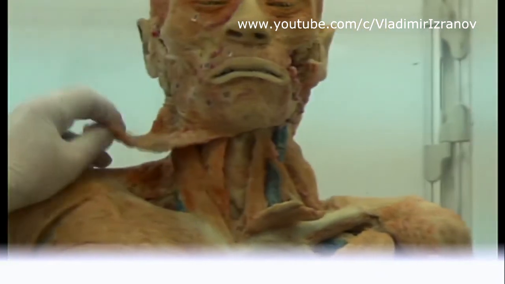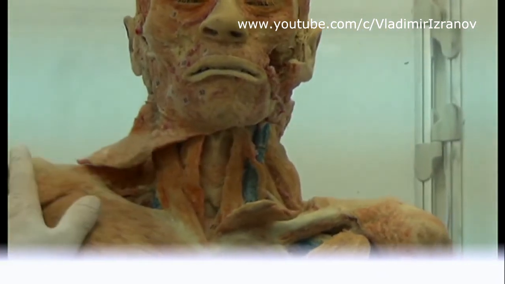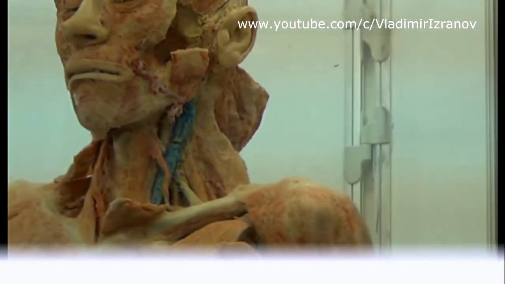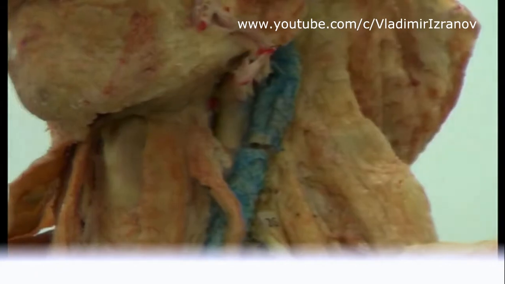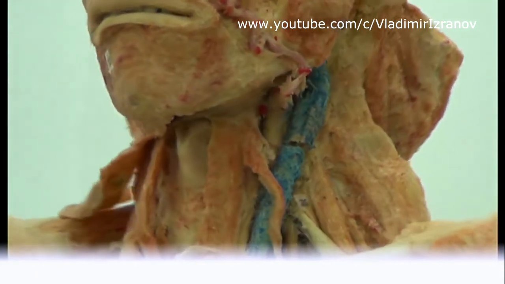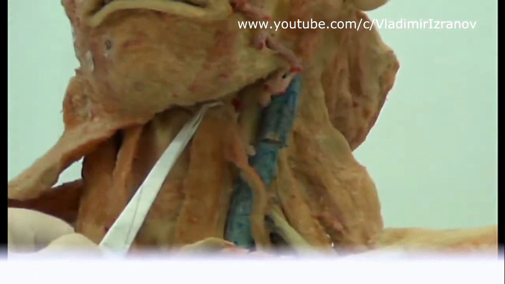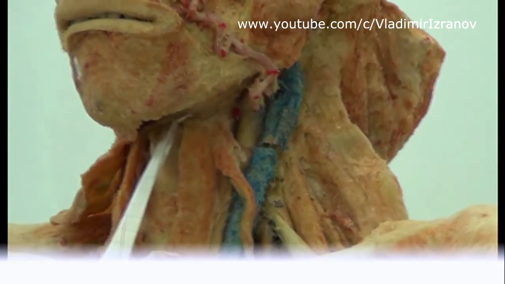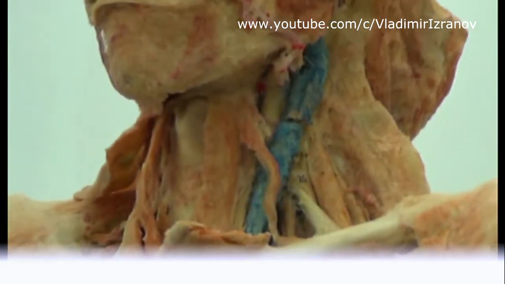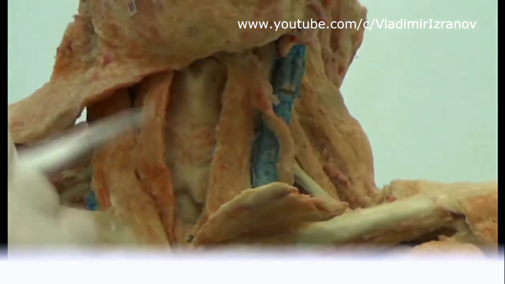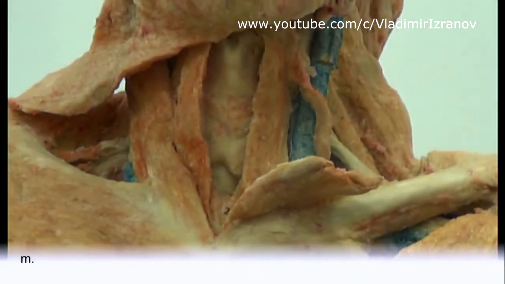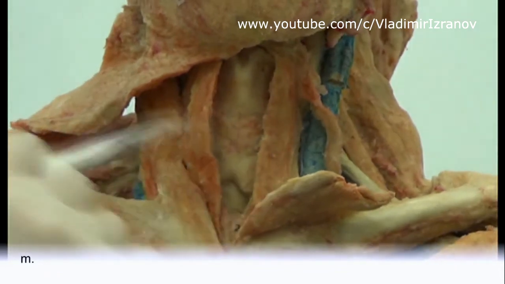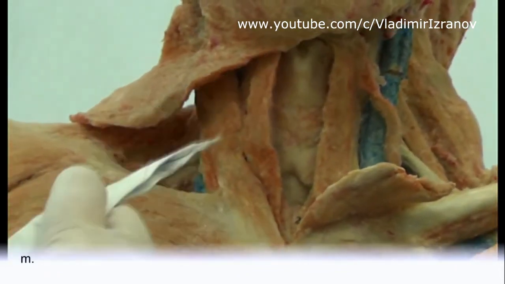Then, the middle layer. Another name of this group is muscles of the hyoid bone, because all of them are connected with os hyoideum. And here we can see the muscles of the hyoid group, which are placed down from the os hyoideum.